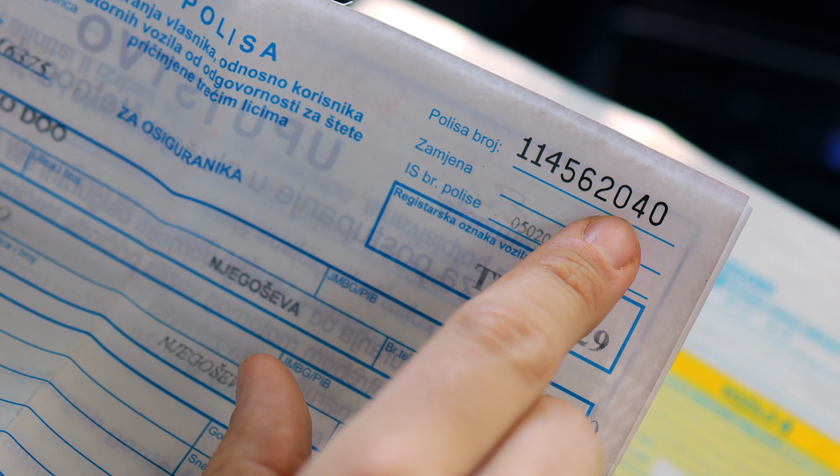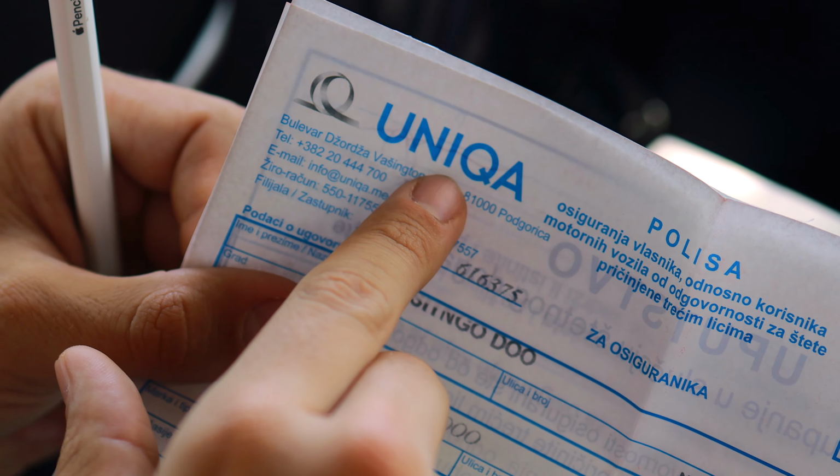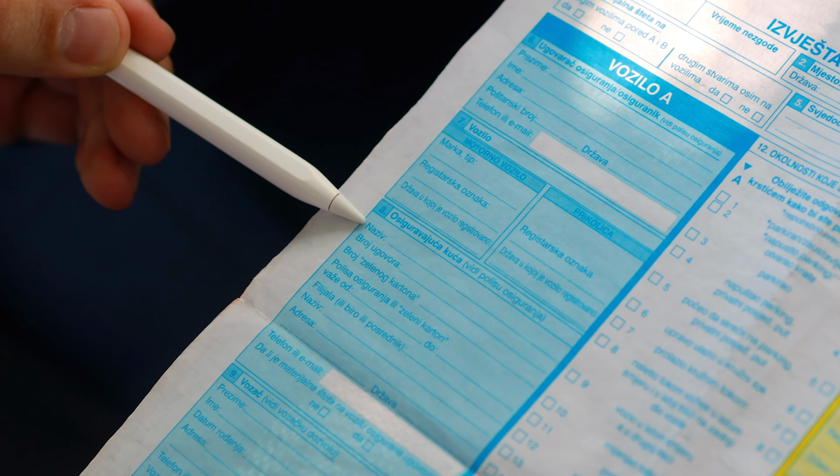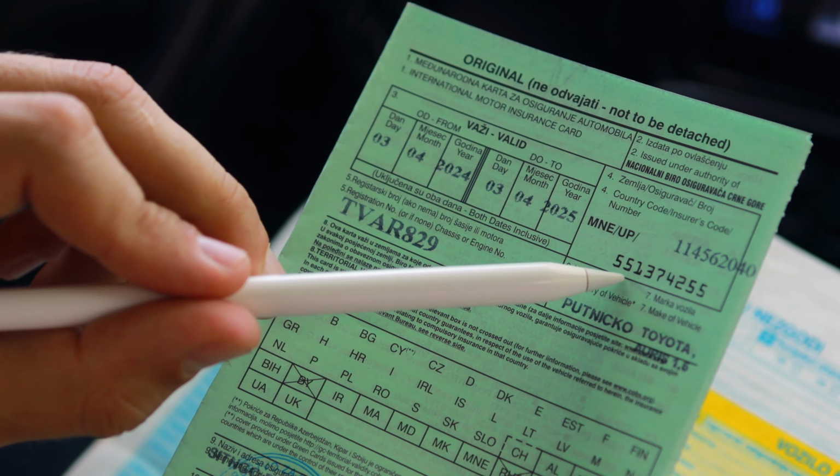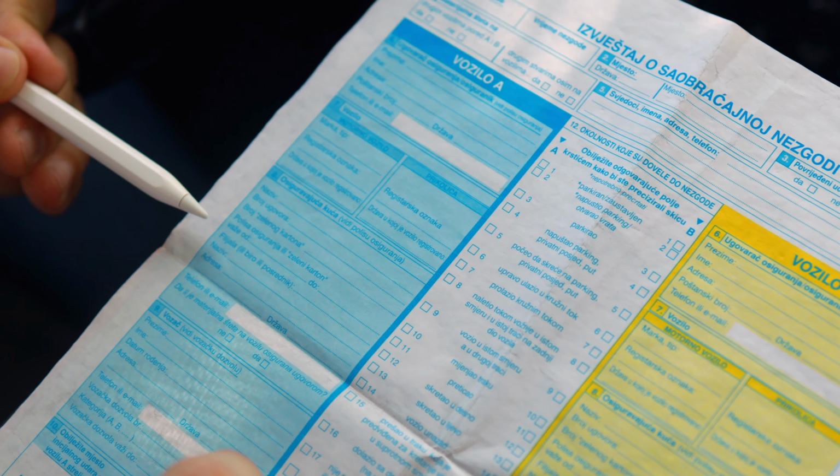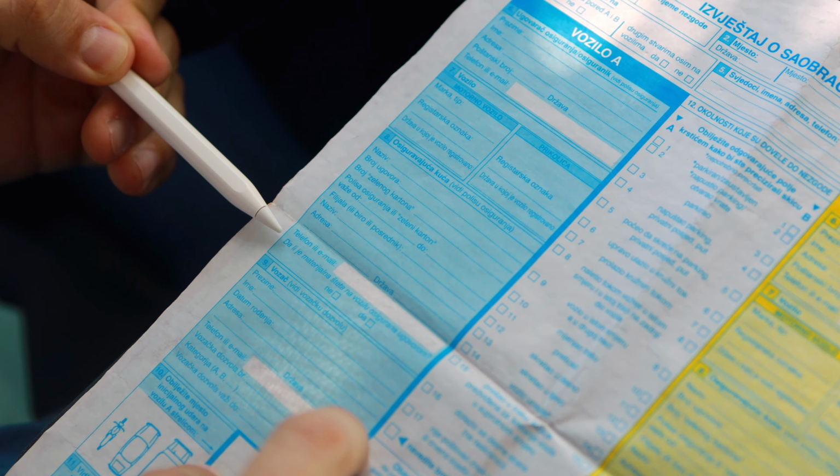Here is your policy number. Here is the name of the insurance company. In this section, first, you indicate the name of the insurance company. Second, the insurance policy number. And third, the number of the green card, which is also included in the package. Here is its number. The remaining fields are not mandatory to fill out.